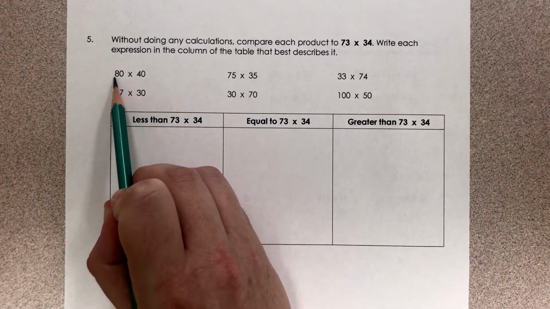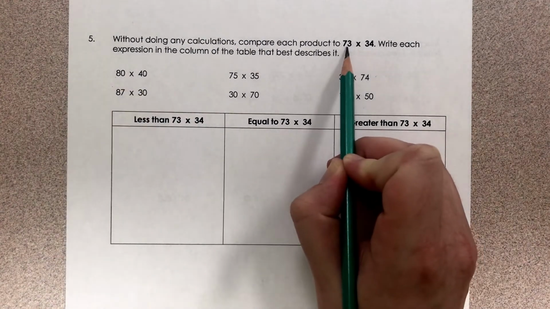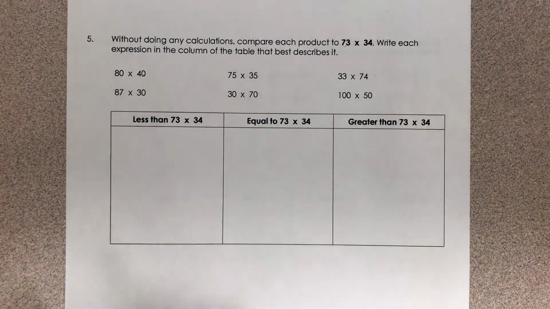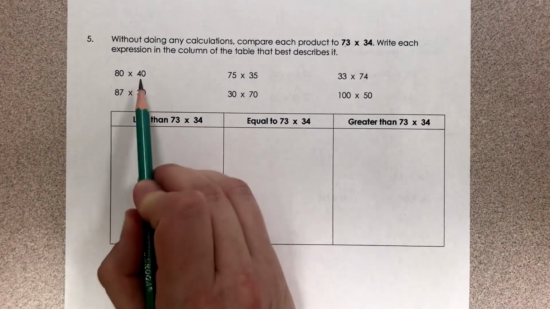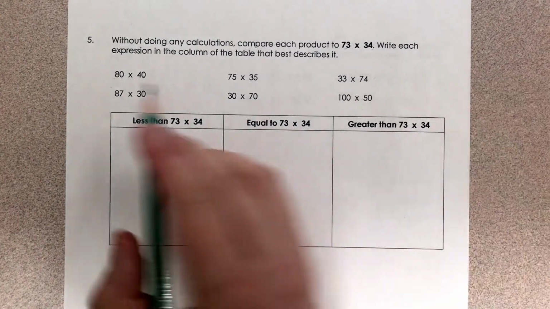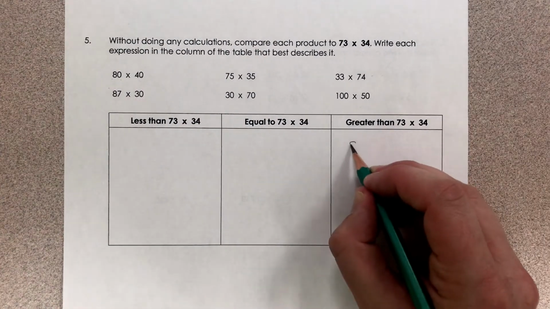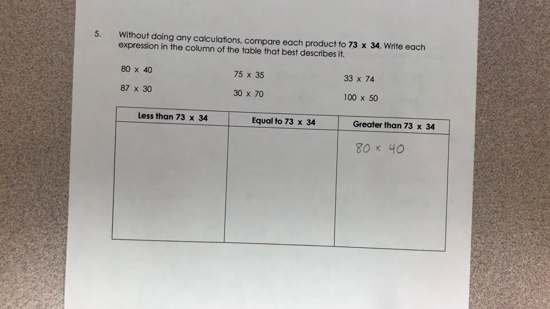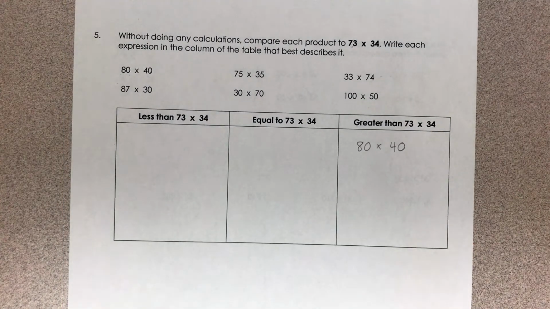So if now we have 80 times 40, we can tell that 80 is larger than 73 and 40 is larger than 34. So if both numbers are rounded up, that means that the answer is going to be larger than the answer to the original problem. So we can assume that this problem, 80 times 40, is going to be greater than the answer to 73 times 34.